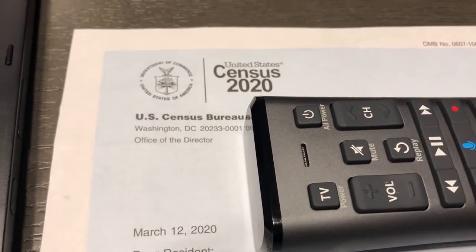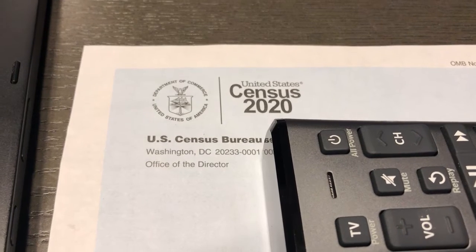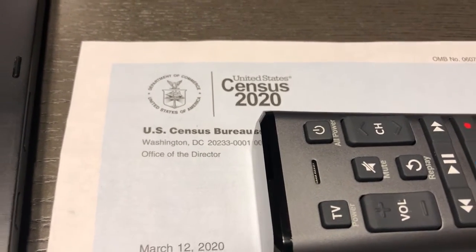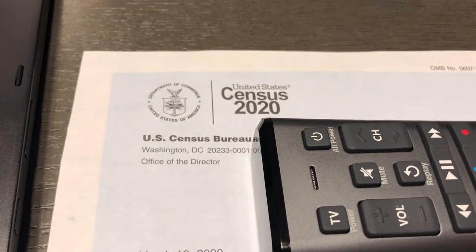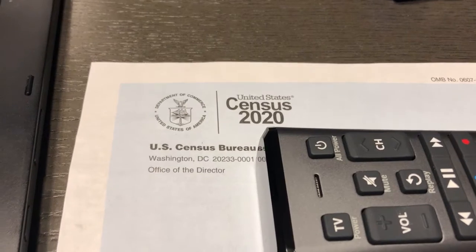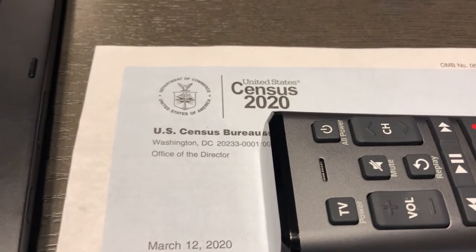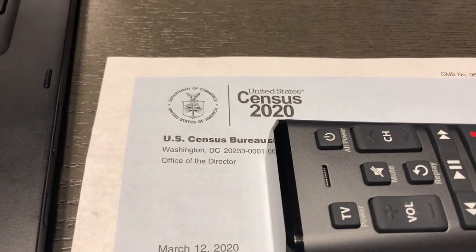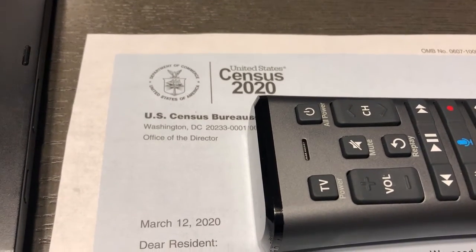So, the United States Census, I'm looking at it here. I see the title, but I also see the year underneath it, 2020. I'm going to tell you guys that this is sent out to every address in America. An address is somewhere that a person lives. It can be a house, an apartment, a condo, whatever. In my case, it was an apartment.